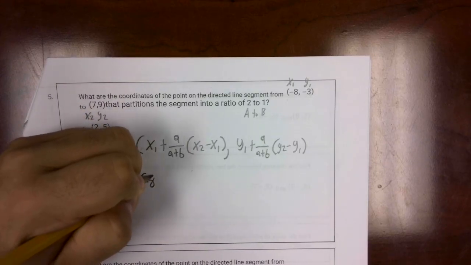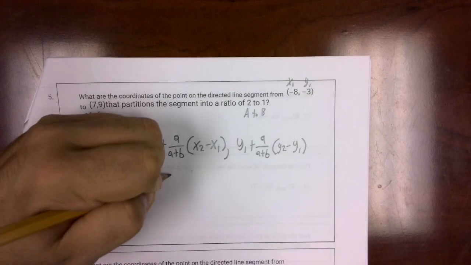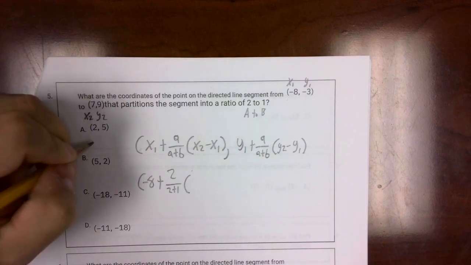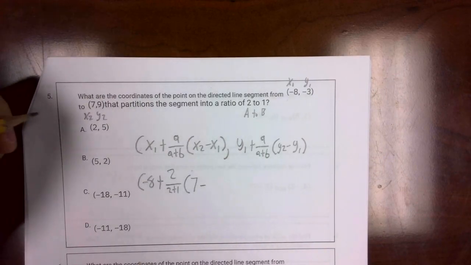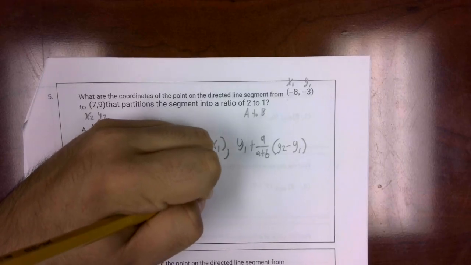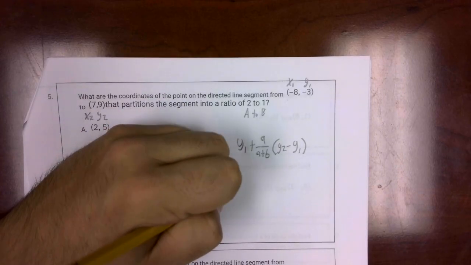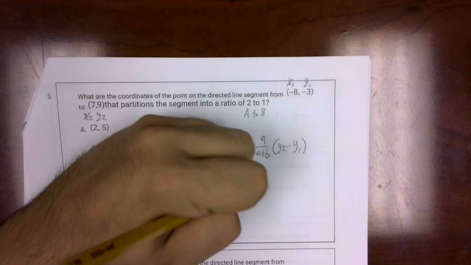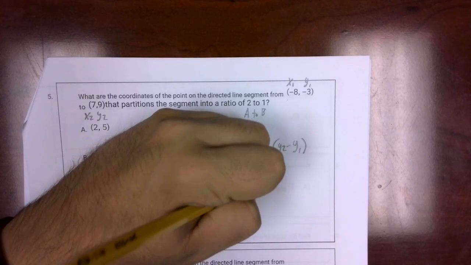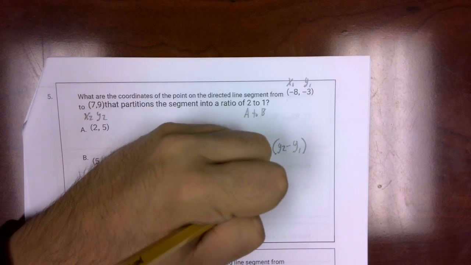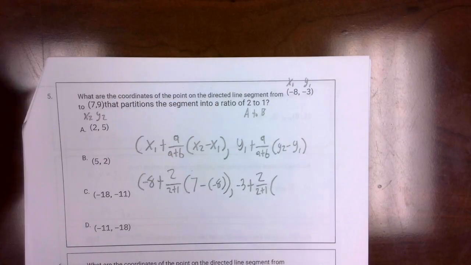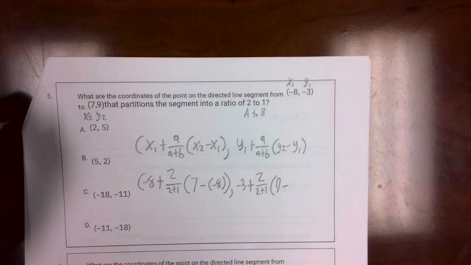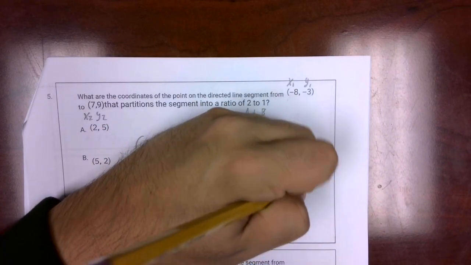X1 is -8. A is 2. 2 plus 1. X2, 7. Minus X1 is -8. I'm going to put it in parentheses so it's visually seen that it was negative. Y1, -3, plus 2 plus 1. Y2, we got 9. And then we got minus Y1, which is -3.